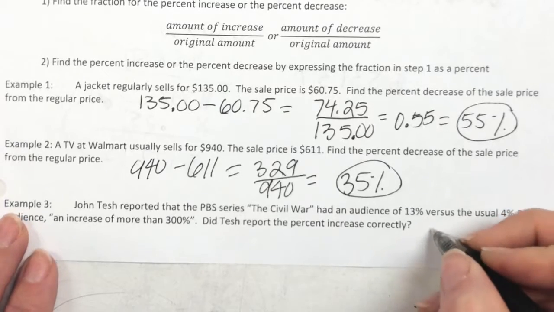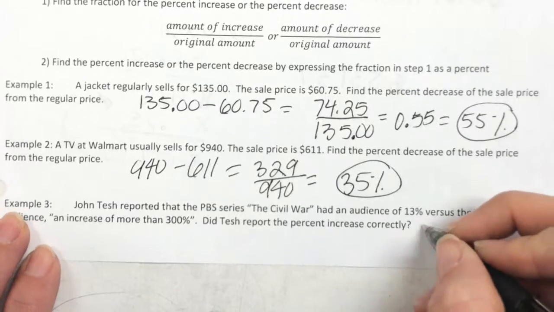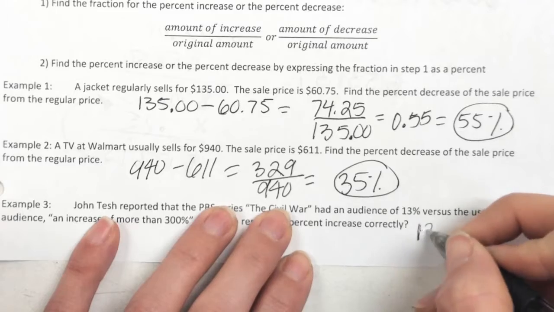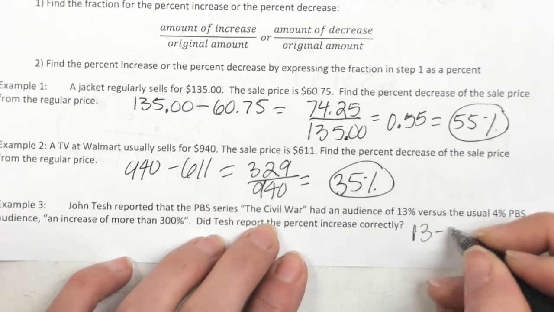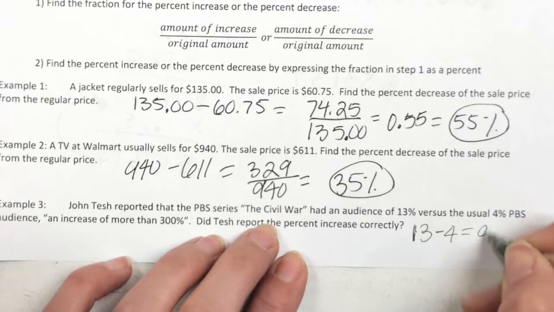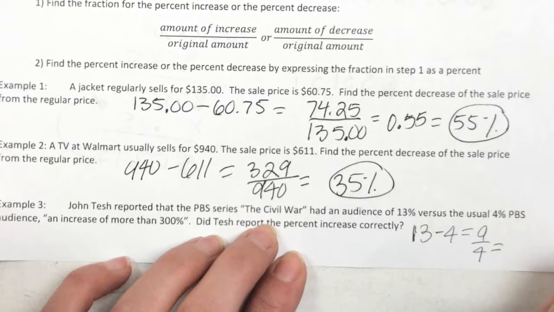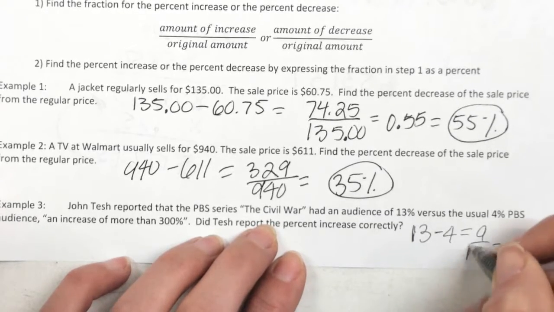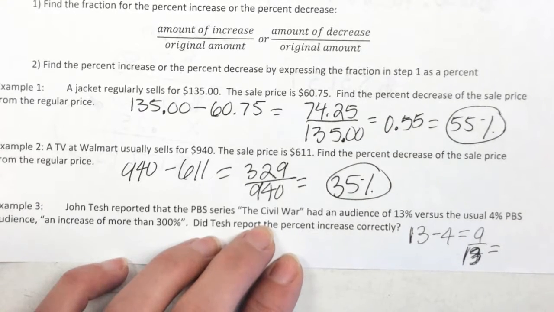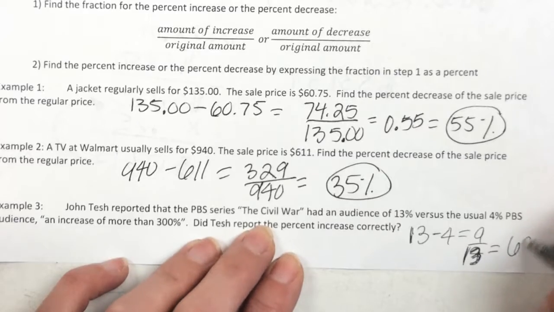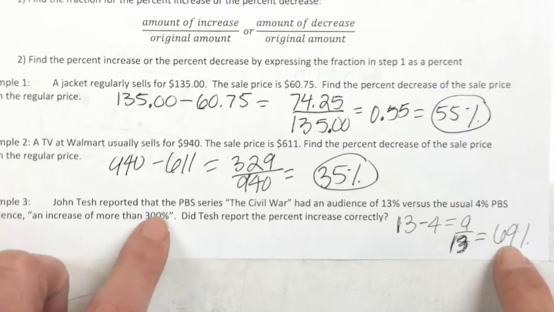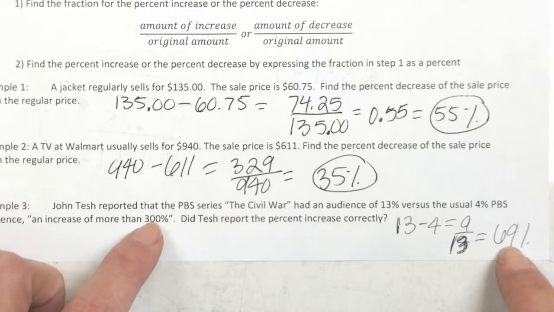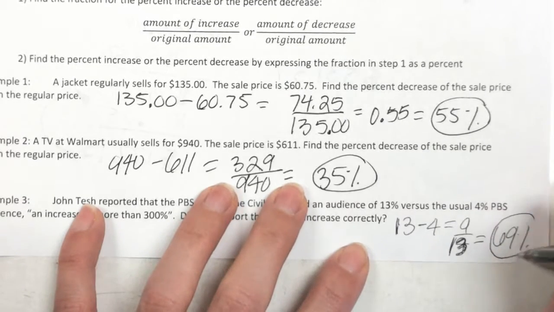Like 13%. Somebody help her out. 13 minus 1. Minus 4, which gave us nine. Divided by 4. Well, I thought it was divided by 13. Oh, sorry. Thank you. Helping me out. And you would get what? 69%. That'd be false. So is it true or false? False. Good, because 69 is definitely not more than 300. Not even close to it.